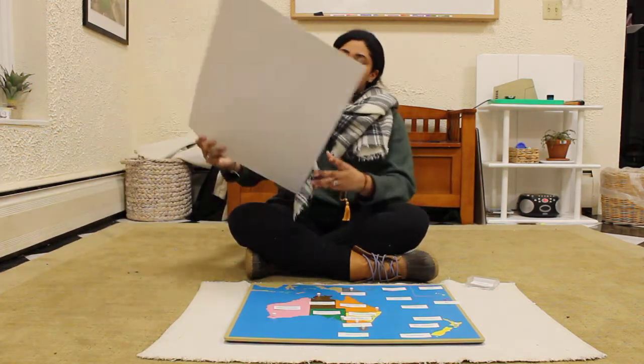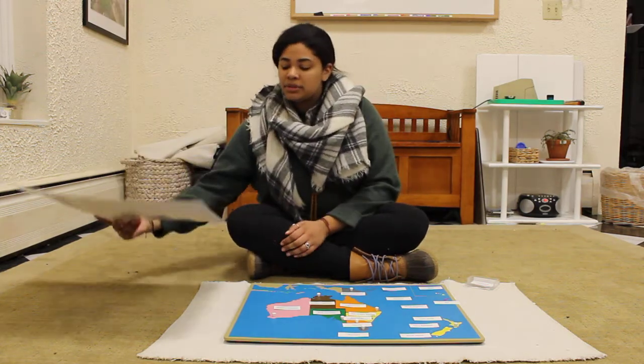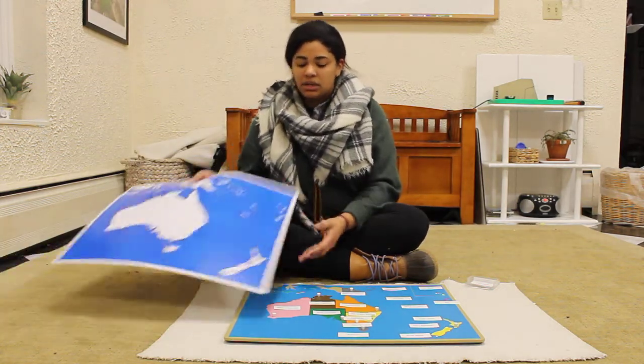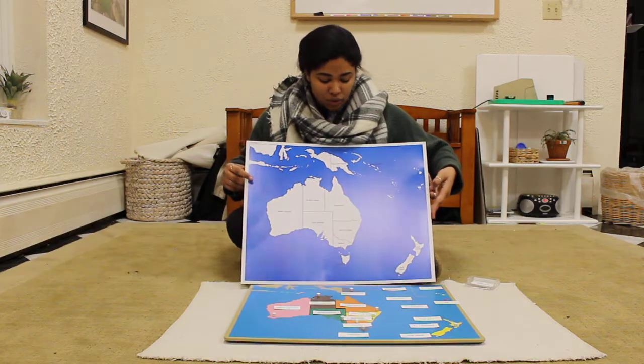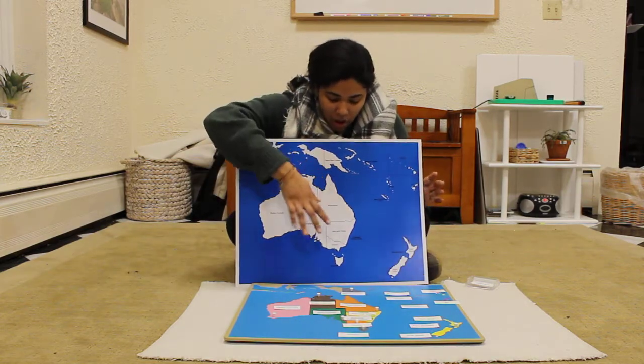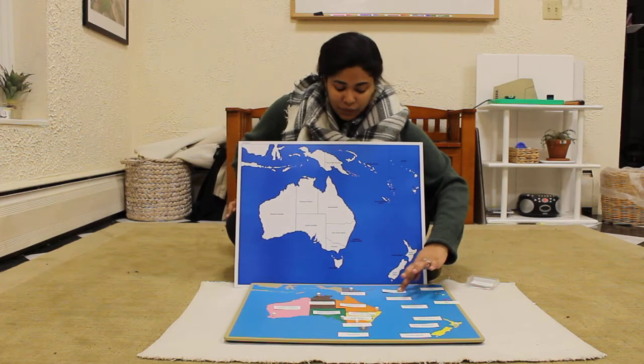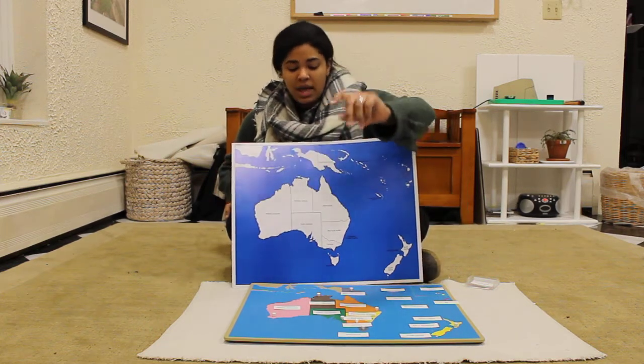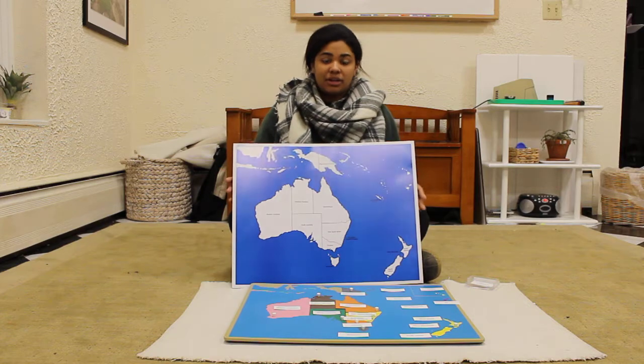So when you have put down all your labels, you can check with the control to make sure that you have put all the right labels, with the right island chains, and the right territories in Australia.